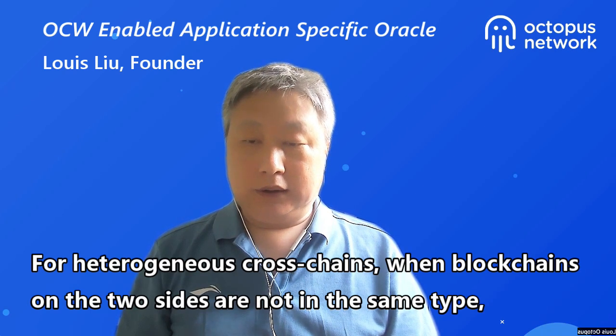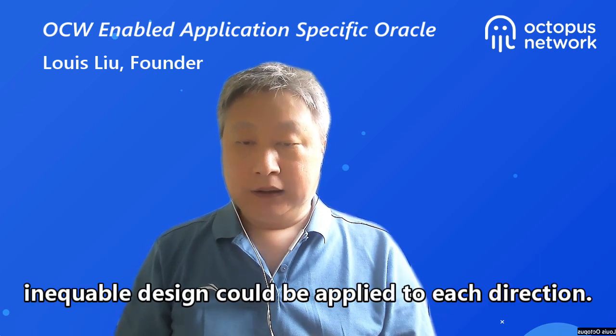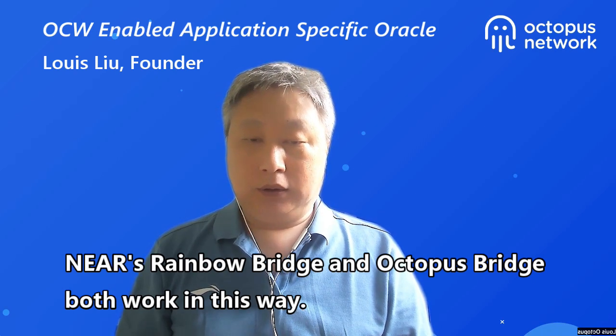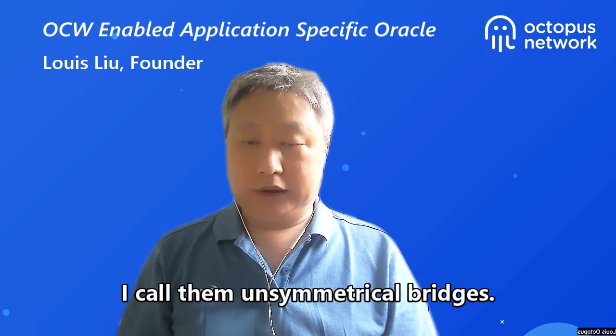For heterogeneous cross-chain, when the blockchains on the two sides are not of the same type, unequal design could be applied to each direction. NEAR Rainbow Bridge and Octopus Bridge both work in this way. We call them asymmetrical bridges.